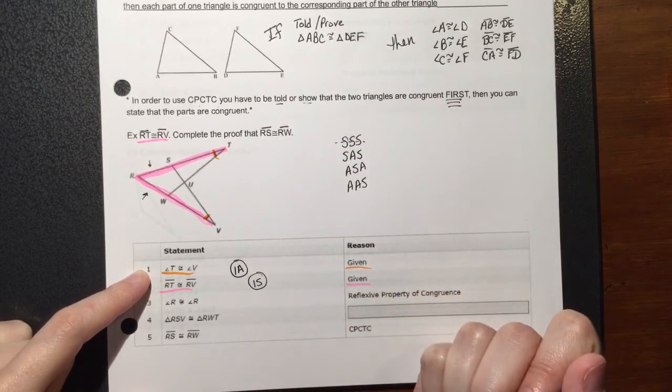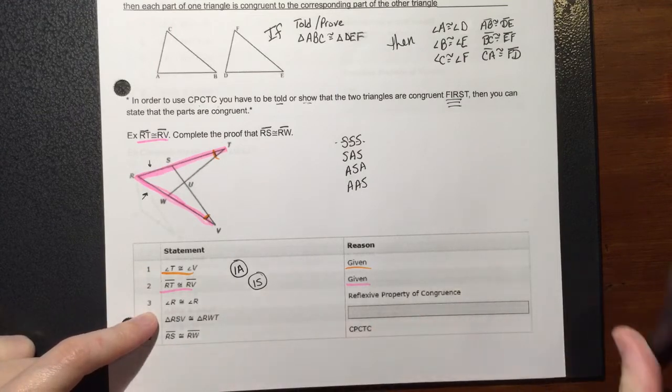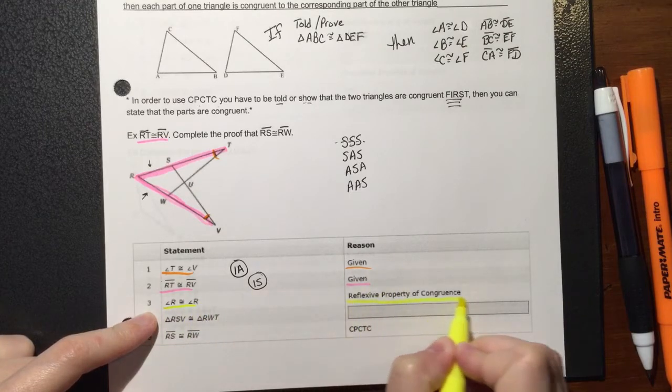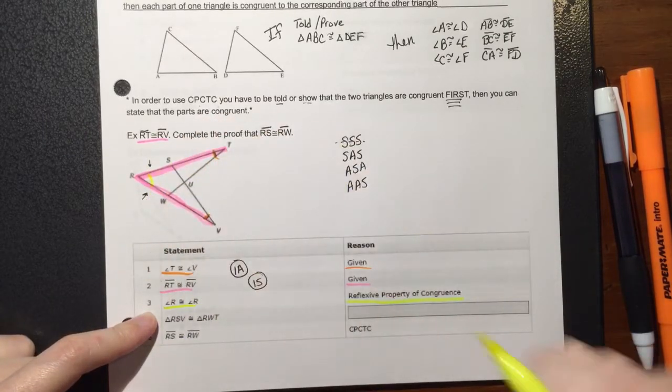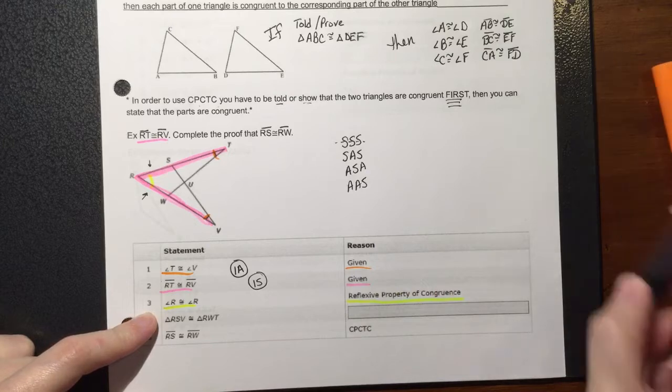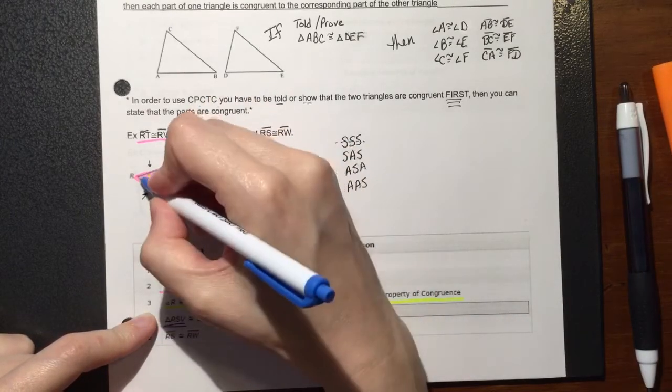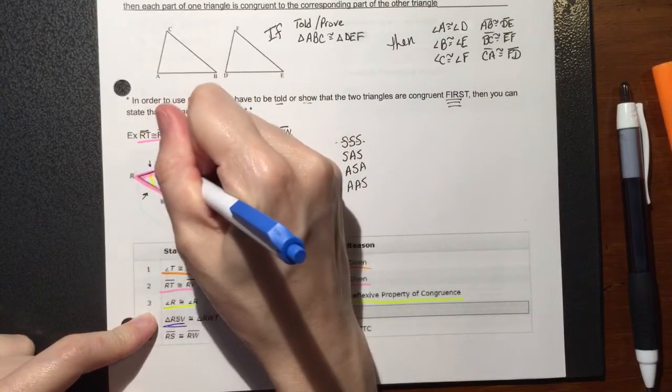So that means we either need to find another side or another angle. And here they gave us the other angle. So they've got angle R is congruent to angle R. So looking at the two triangles that they give us, RSV.